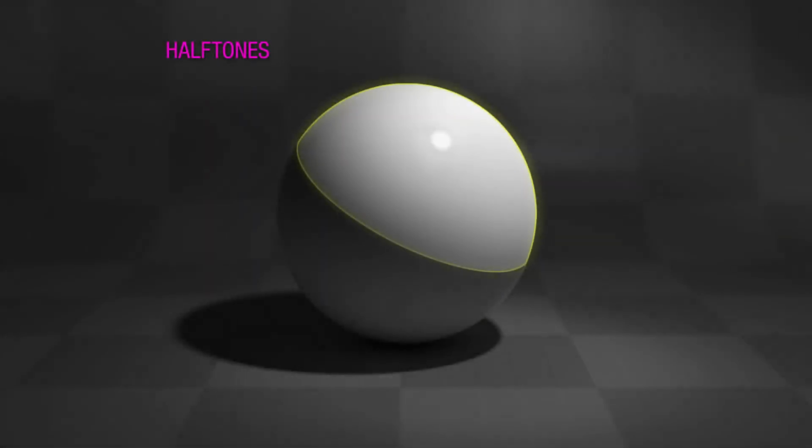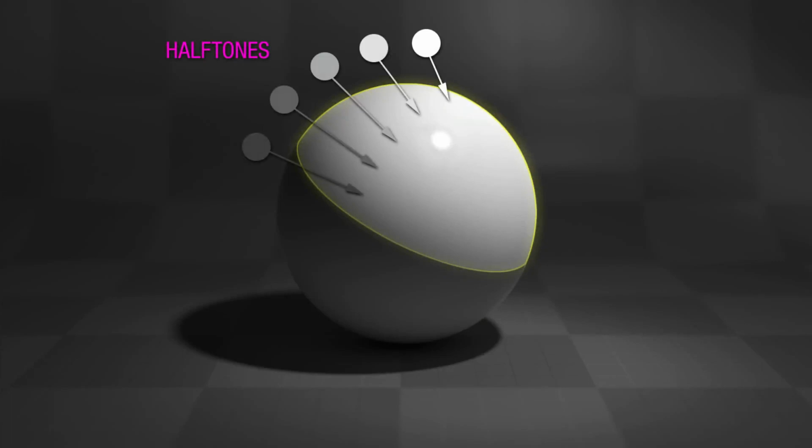You may know that the tonal value of a surface depends on the angle between the direction of the surface and the direction of the light. We're going to take a close look at how exactly this happens. Chances are that you're missing a subtle but important insight that makes your drawings look much flatter than they could be.